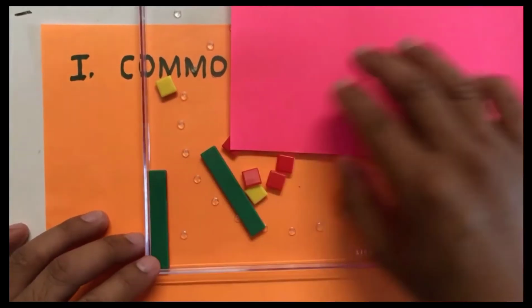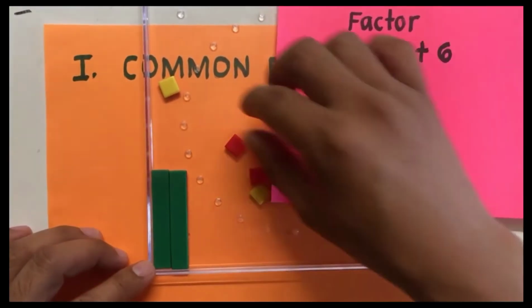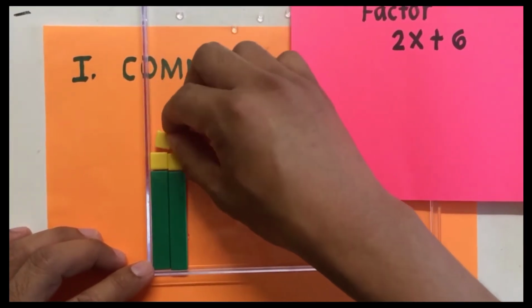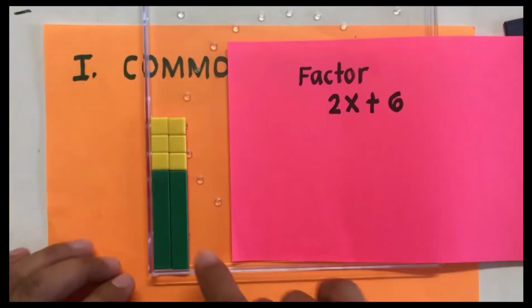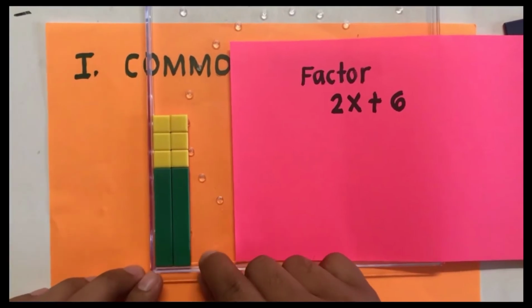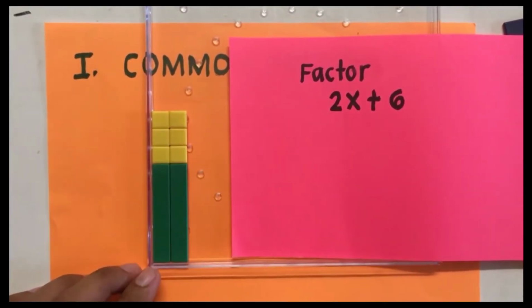So we have this 2, so that is 2x, and we need 6: 1, 2. We need to arrange this in such a way that we can form a rectangle. So what you have here is 2x. The x are these green rectangles. And you have 6, 1, 2, 3, 4, 5, 6, the yellow squares.